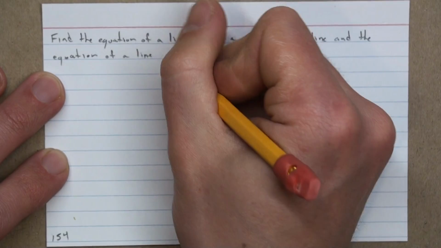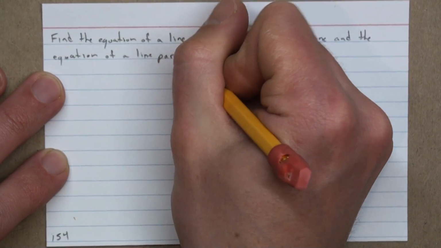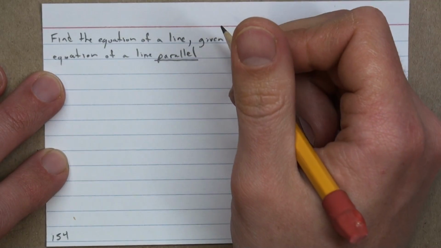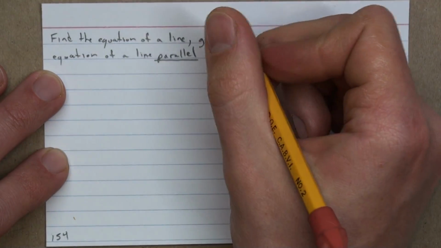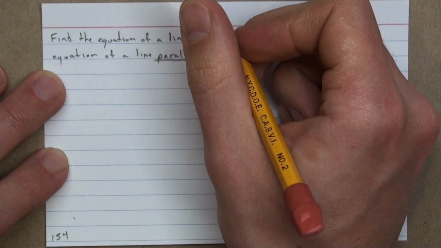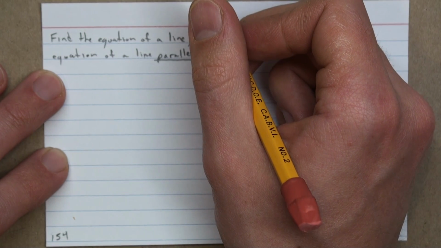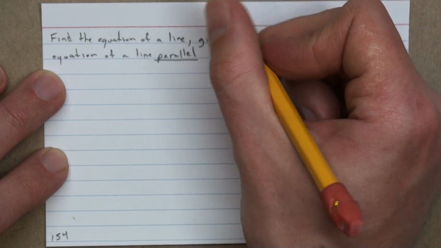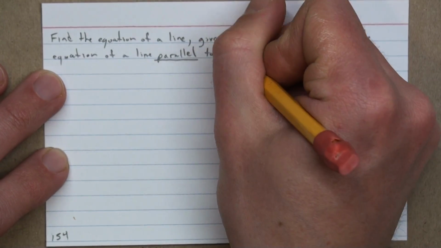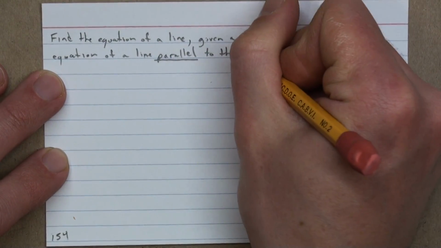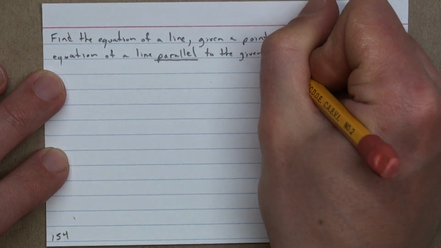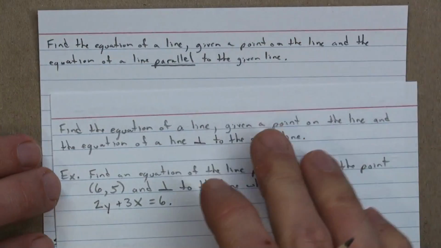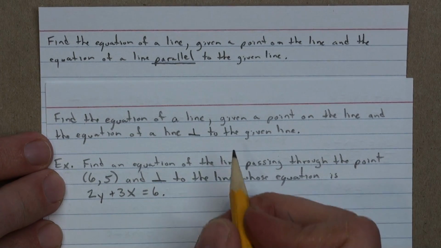Now here's the difference. Parallel to the given line. So if we go back to this one, let's underline perpendicular because that's the only difference.